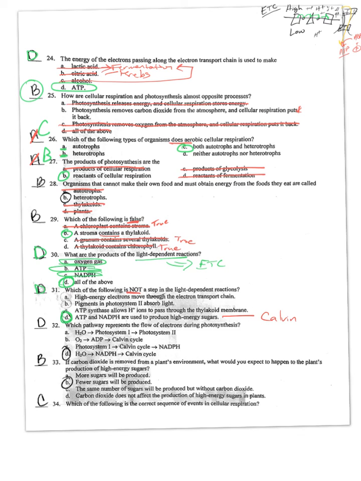So high-energy electrons move through the electron transport chain. That does happen in the light-dependent reactions. In fact, we just answered the question above. Pigments in photosystem 2 absorb light. Well, we know that that's true, right? The chlorophyll absorbing light is part of the photosystem. ATP synthase allows hydrogen ions to pass through the thylakoid membrane, producing ATP. And we know again that that's part of the light reactions as well.